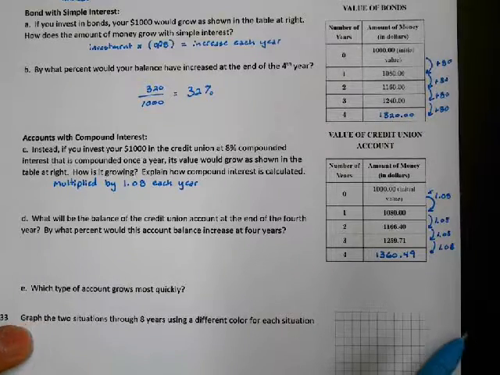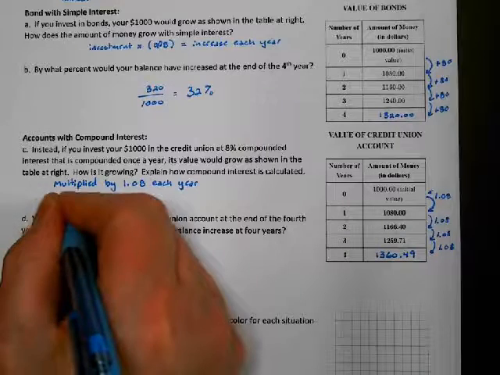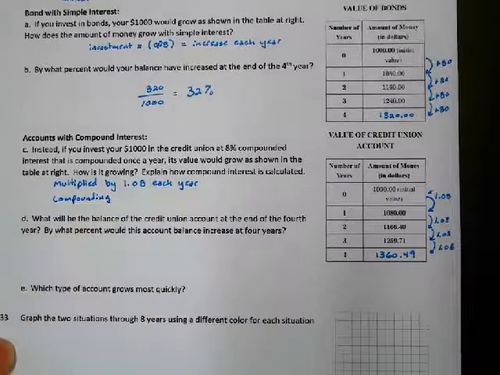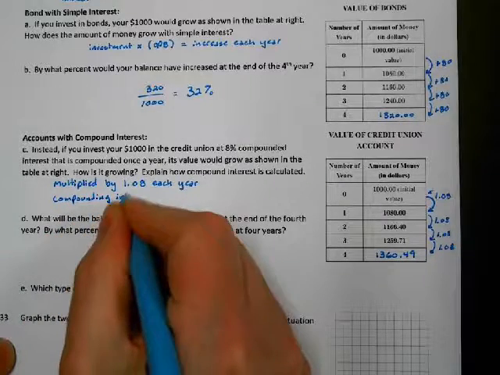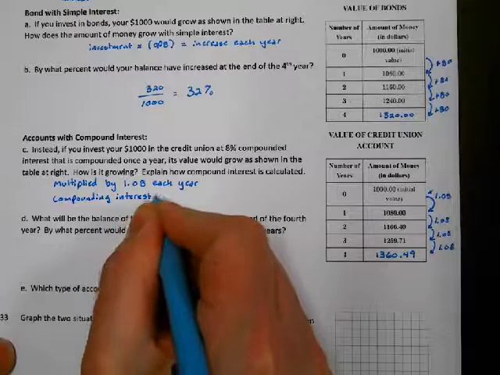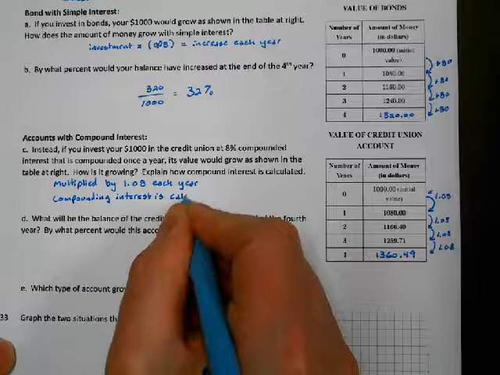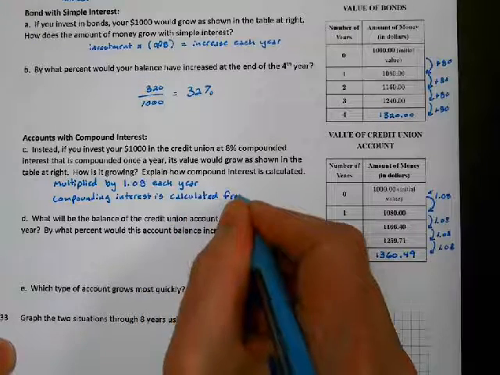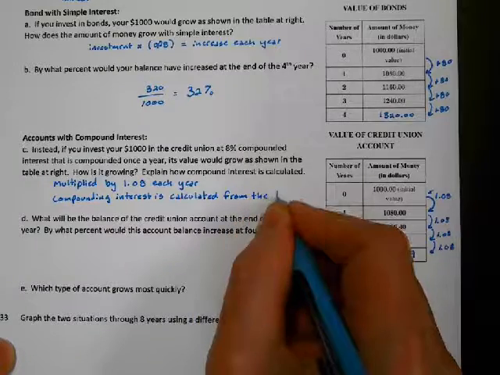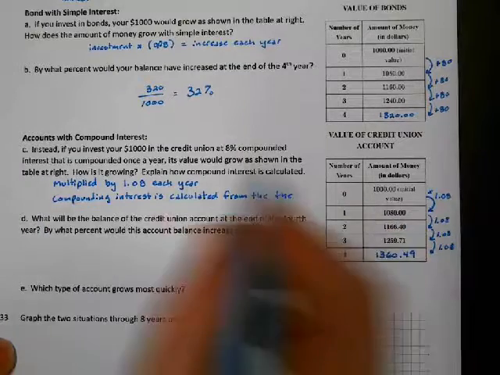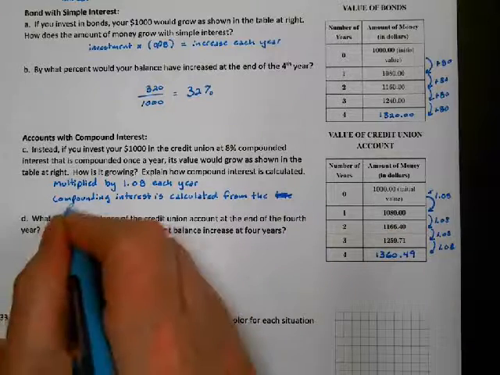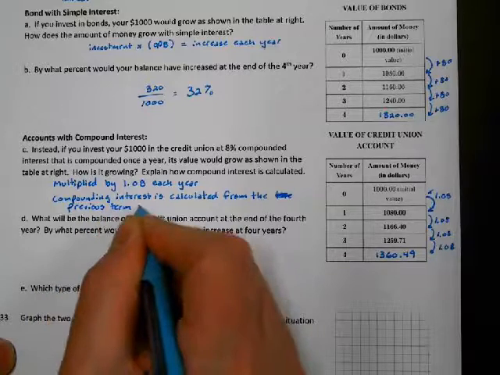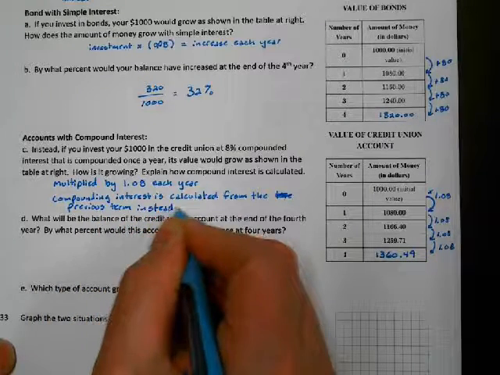So compounding interest is calculated from the previous term, instead of the initial term or the initial value.